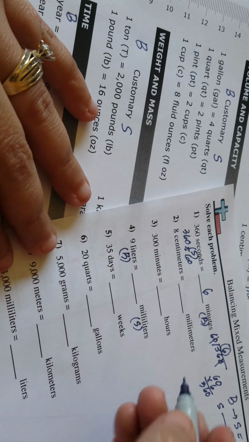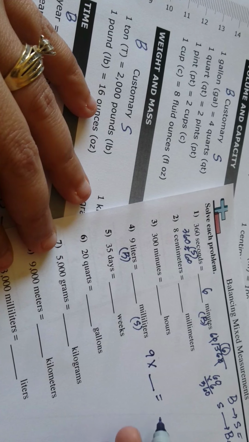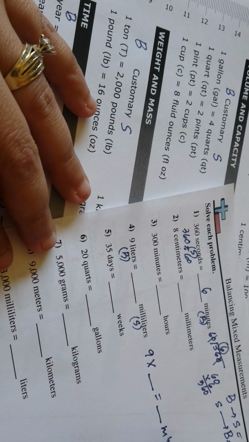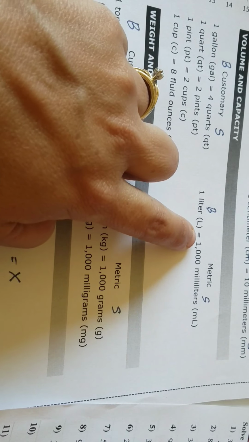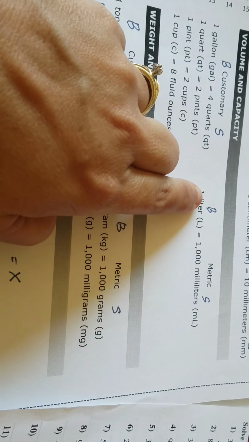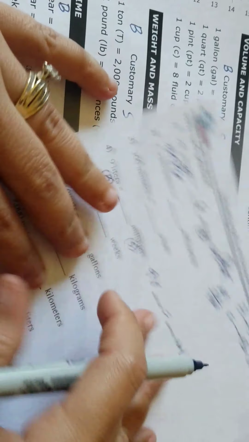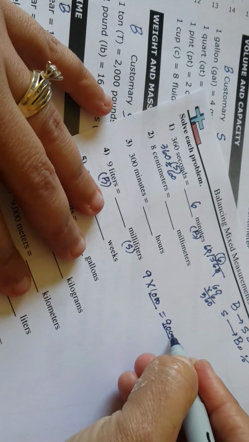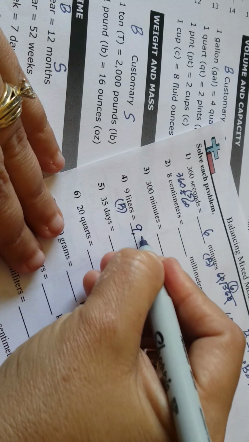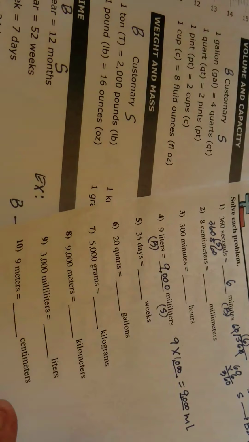So 9 times a number equals how many milliliters? I'm going back, and the number that I have is 1 or 1,000. I told you don't use 1 because 1 will be the same number. I have to use 1,000. So if you multiply 9 times 1,000 it will be 9,000. So my answer is 9,000 milliliters.